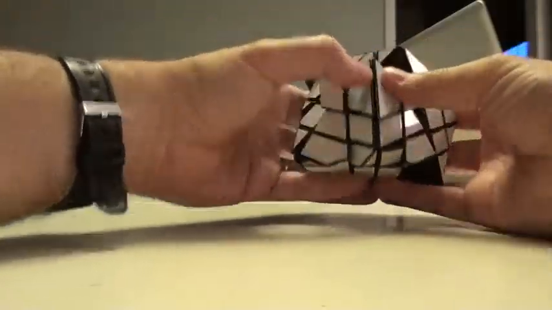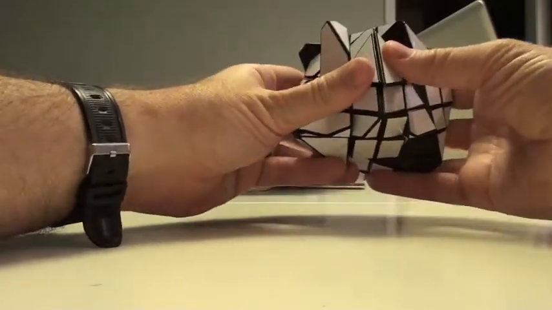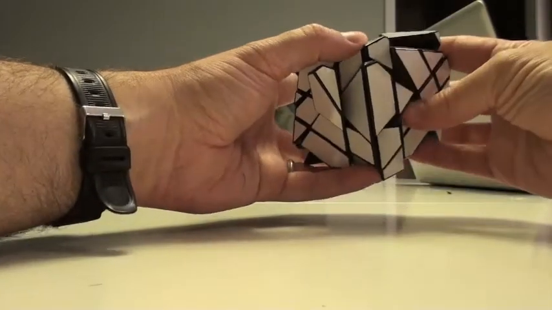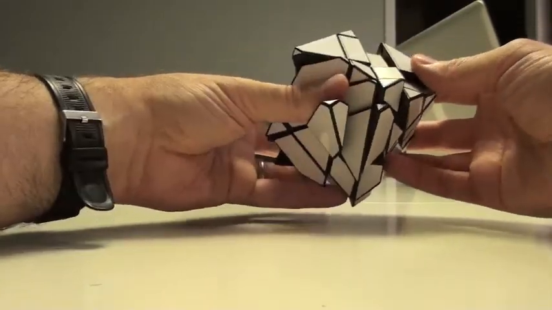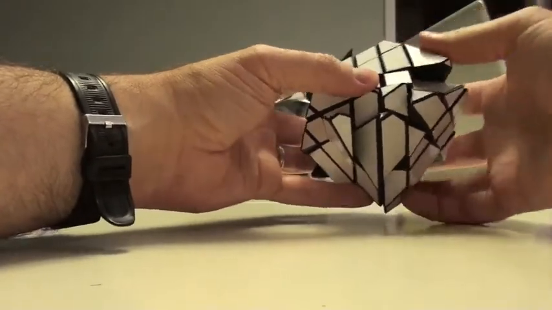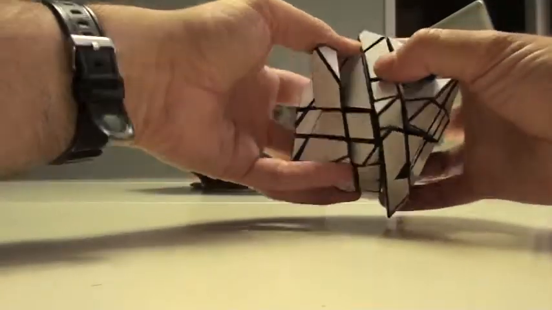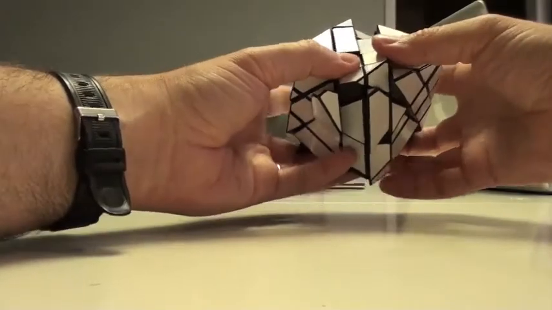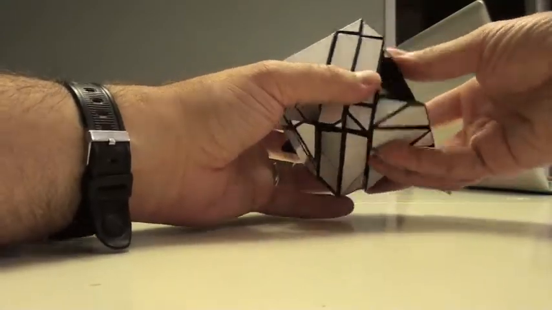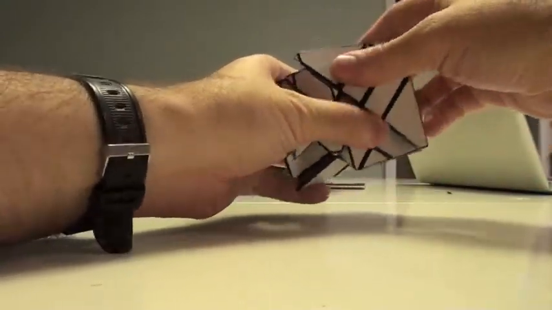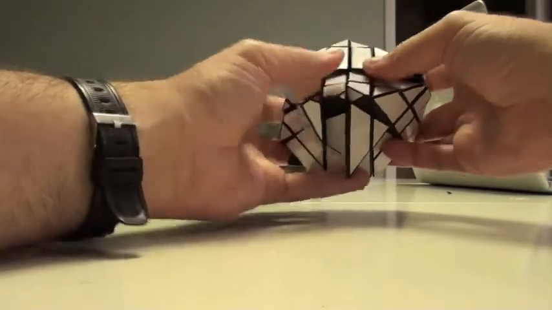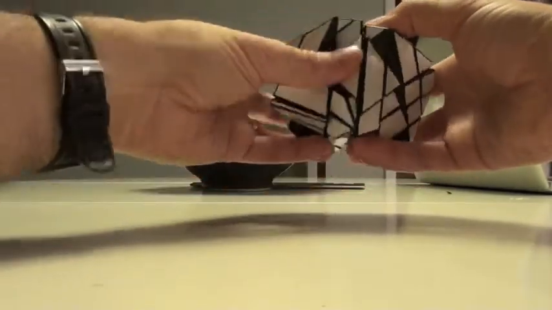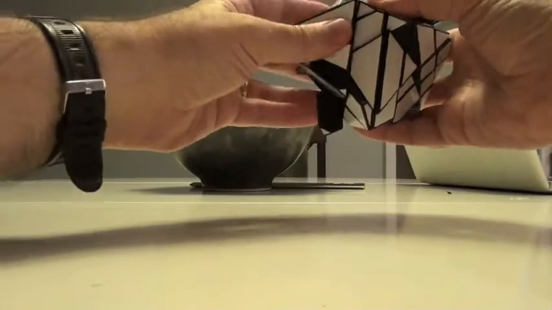Or so one hopes. Anyway, so we've got 2R, UI, 2L, U, 2R, UI, 2L 1 2.